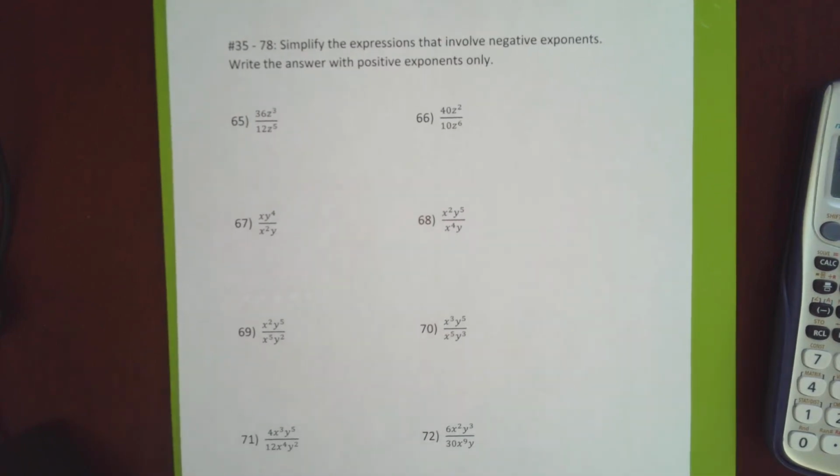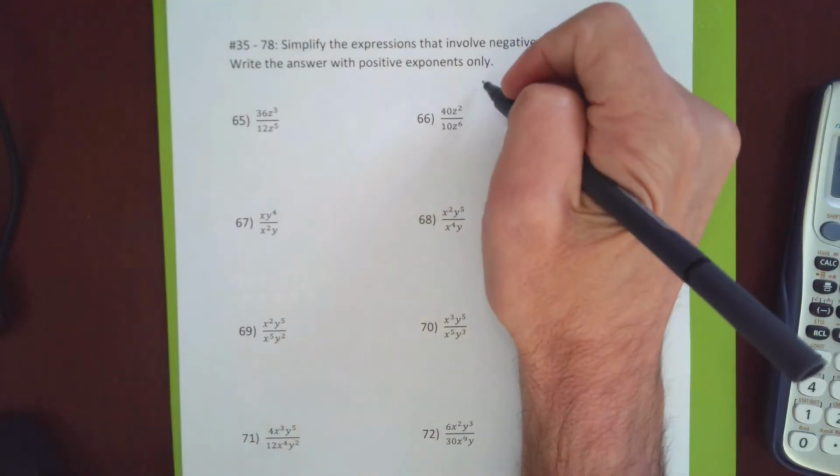So this is just the last part of section P2. And I'll do each of these problems two ways, which is generally not the best thing, but you can pick the way that you want.